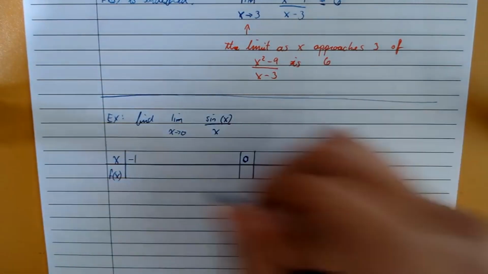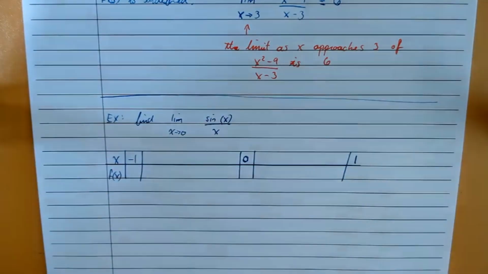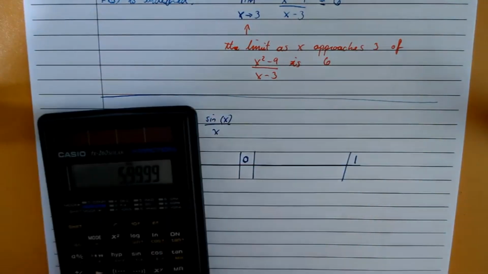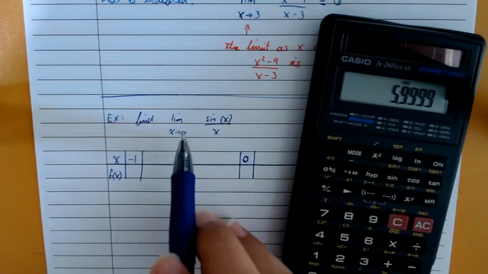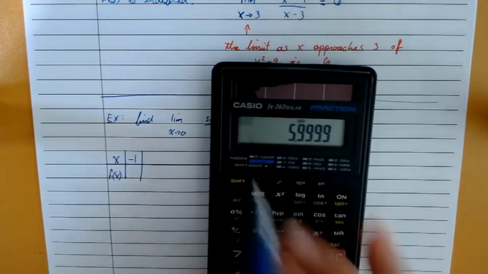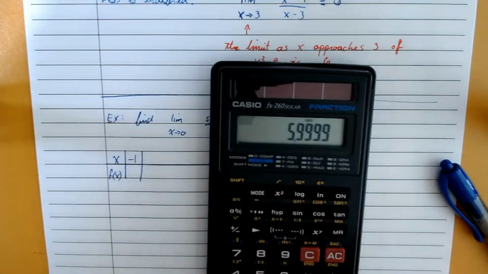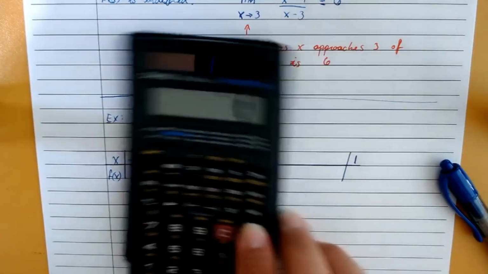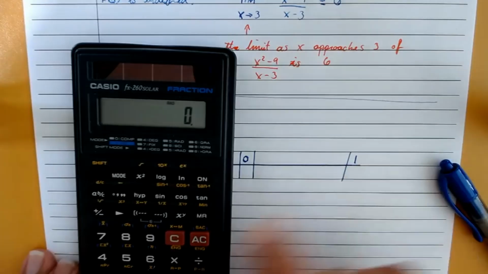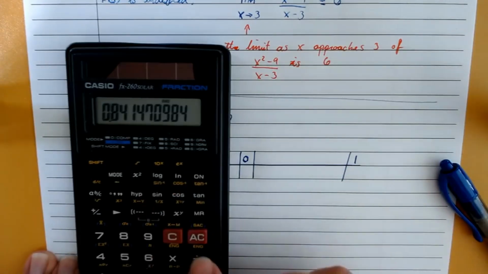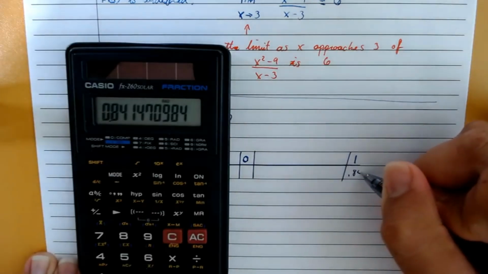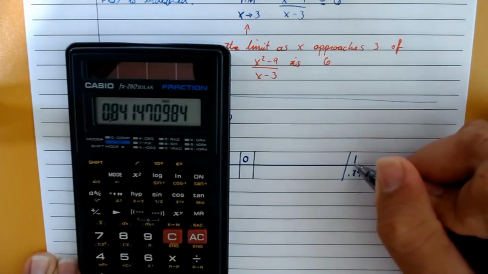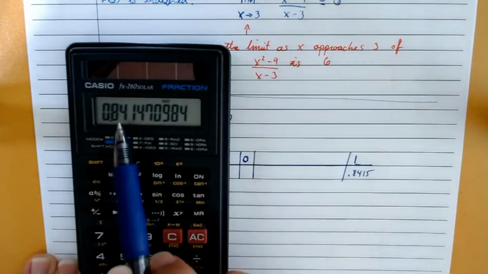I'm going to go ahead and plug in those numbers into sine of x over x. Here, since that's not 1 degree, it's just the number 1. Right here, that's not 0 degrees, it's just the number 0. That means we're dealing with radians, so let me put my calculator in radians. All right, so here we go. I'm going to take the sine of 1 and divide by 1, and that's 0.8415. I'm going to round off to 4 decimal places.